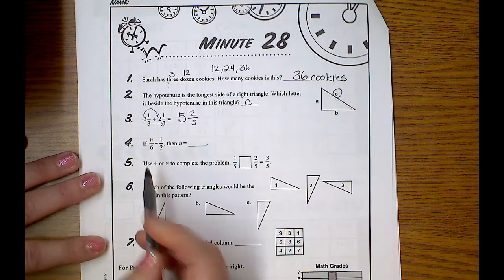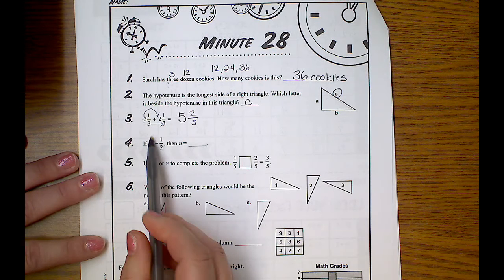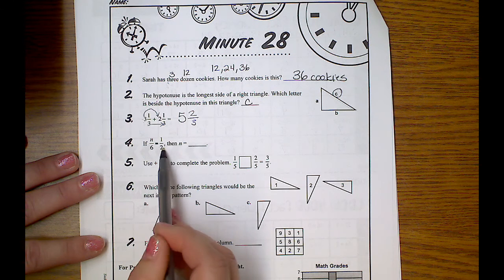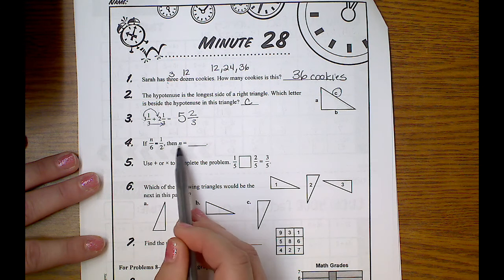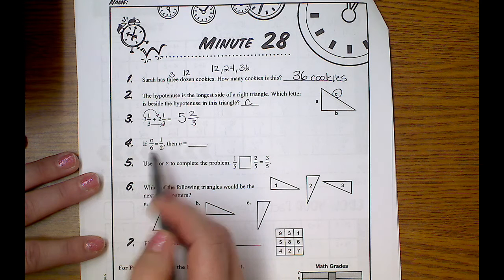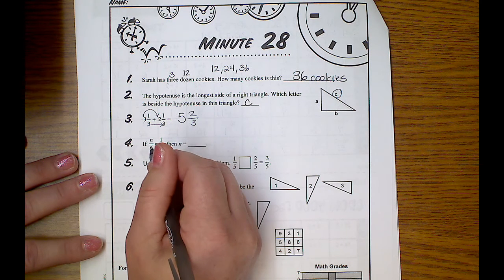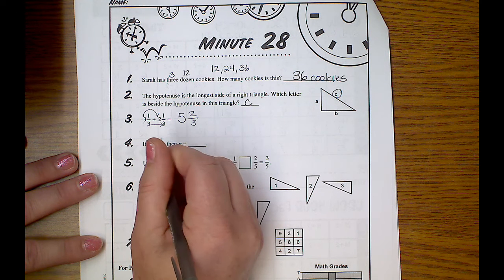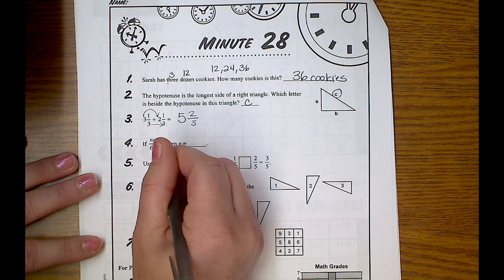All right, next. If n over 6 equals 1/2, then n equals what? So in order to go from 6 to 2, we would divide by 3, right? So the opposite is times by 3.